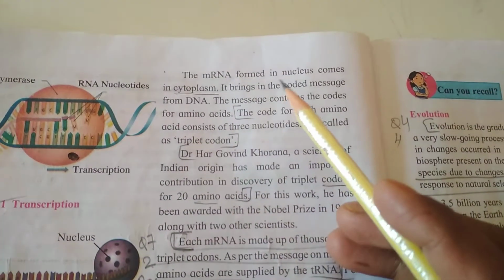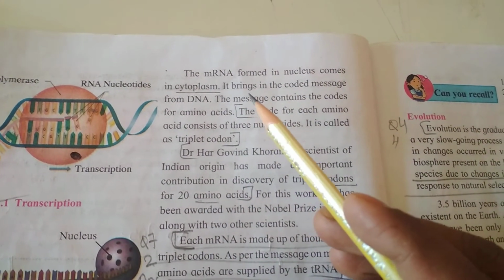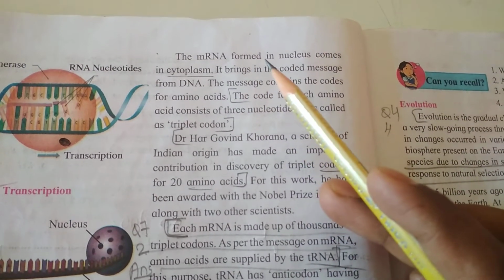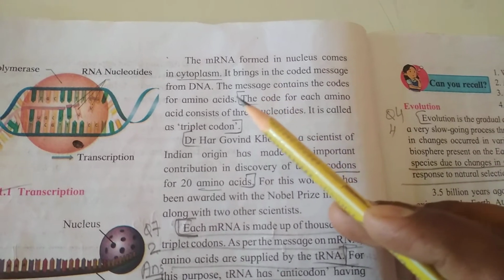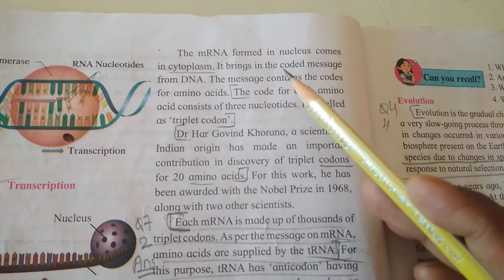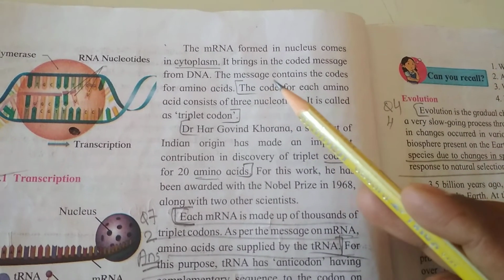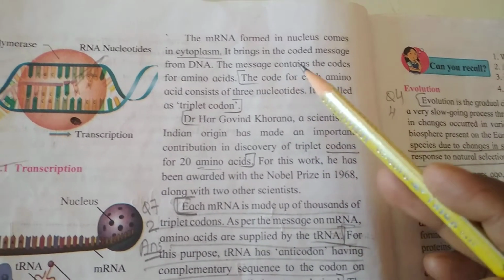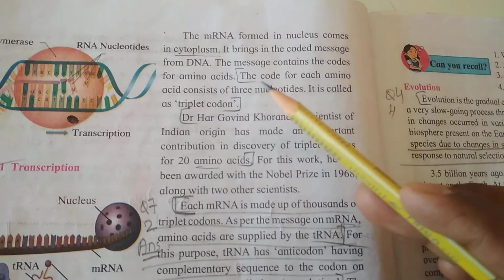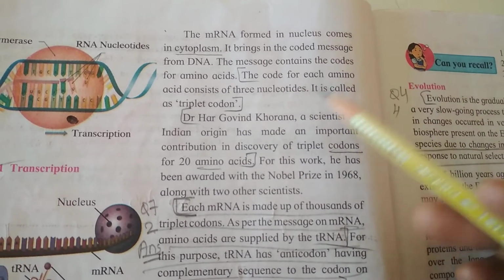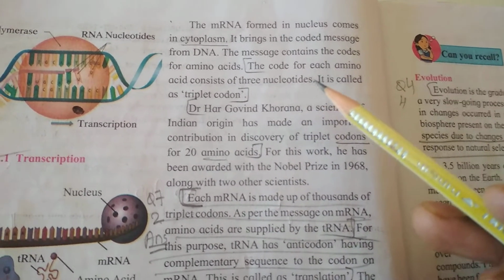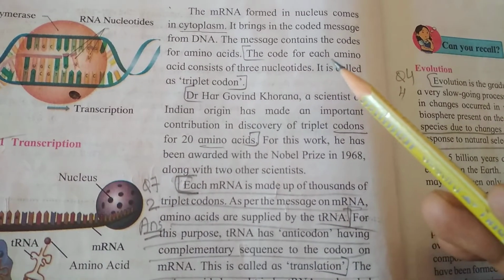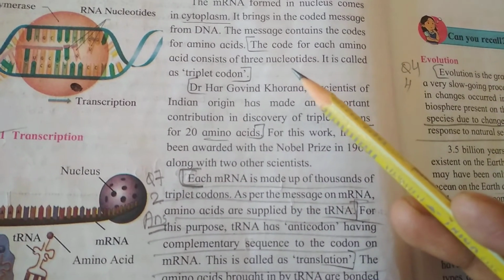The messenger RNA formed in the nucleus comes into the cytoplasm. It brings the coded message from DNA. The message contains the codes for amino acids. The code for each amino acid consists of 3 nucleotides. It is called a triplet codon.